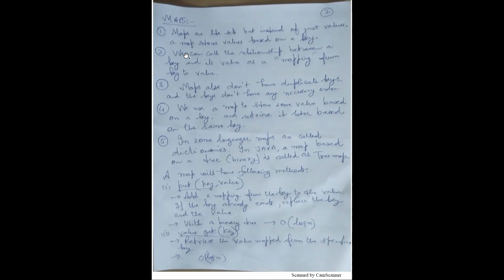For example, let me give you an example. Let's say you have a table, right? The first column in the table is the serial number, next is name, next is roll number, and so on. The next may be marks. In this case, the serial number, the name, roll number, these are the keys.